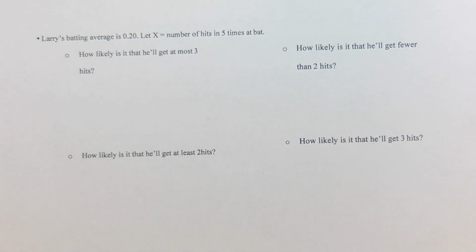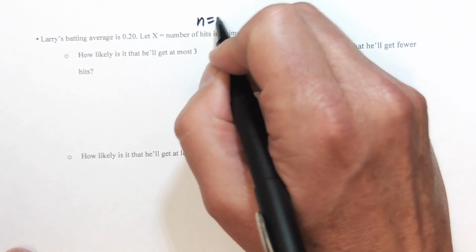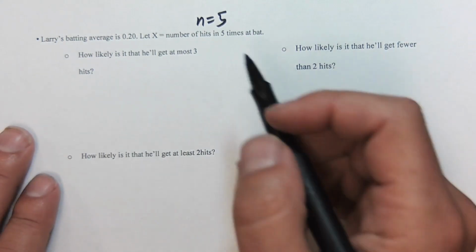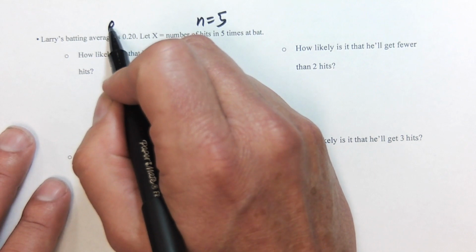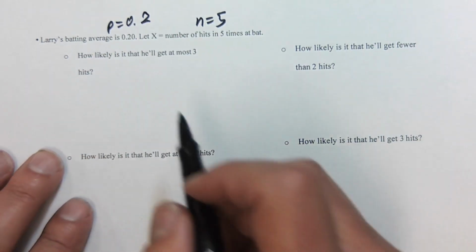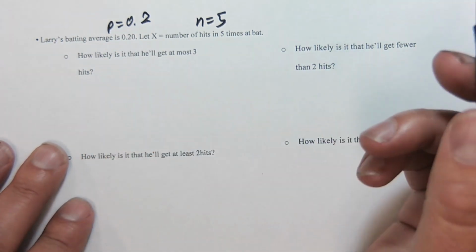So Larry's batting average is 0.2, or 200 we would say as if you're a baseball player. And the number of trials is 5 times at bat. That means n equals 5 for us, for all of these questions. So this, of course, is P. How likely is it that he'll get at most 3 hits?